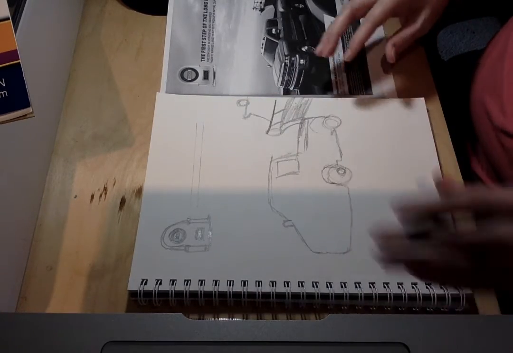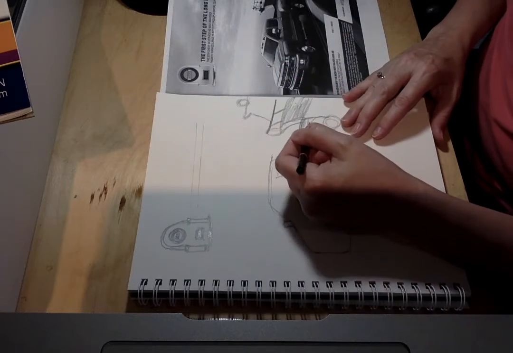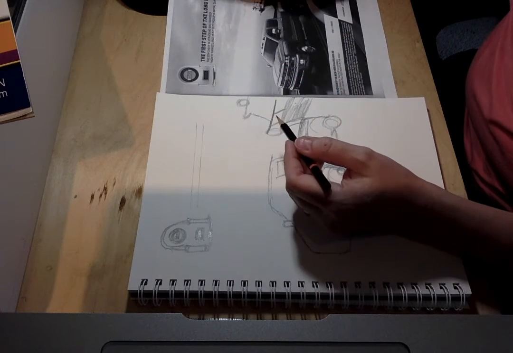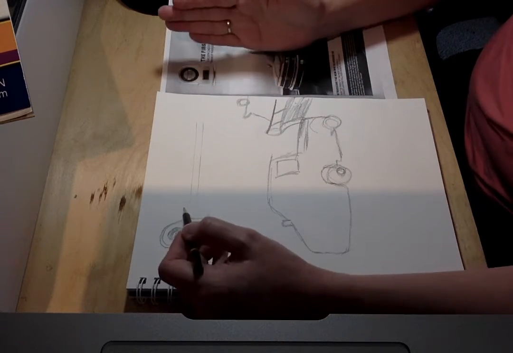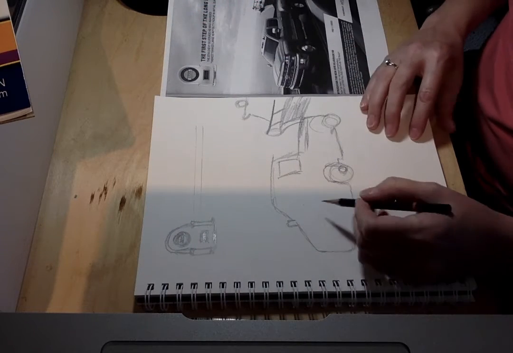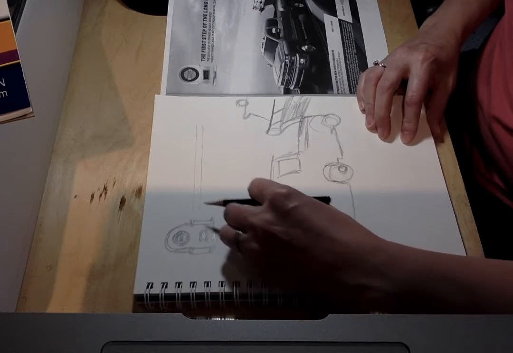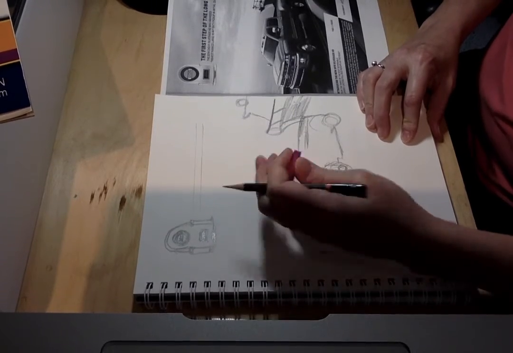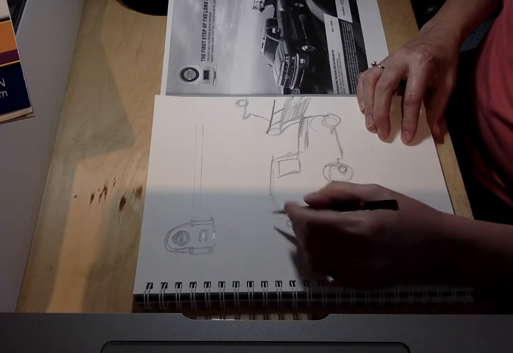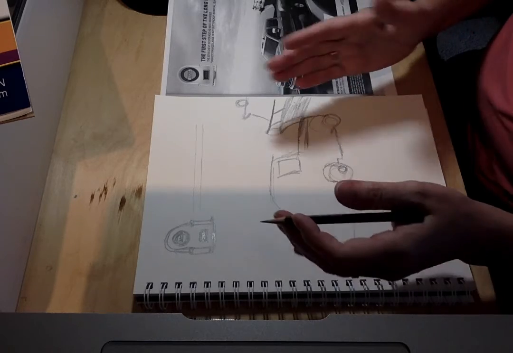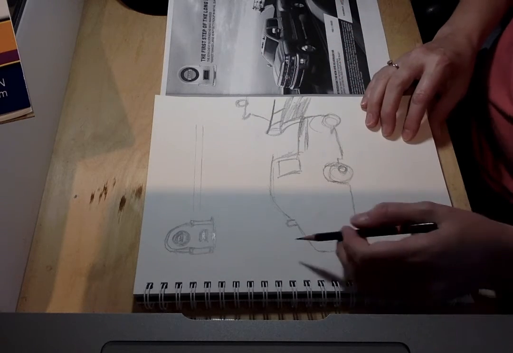So that's how you can measure within your drawing. You can see where things are lining up. See, this is lining up right about here. And that, see, that probably needs to come out more like that. And then you can take an eraser, which is helpful, and just get an idea of where things are aligned.